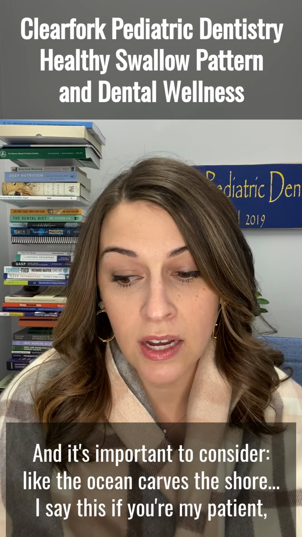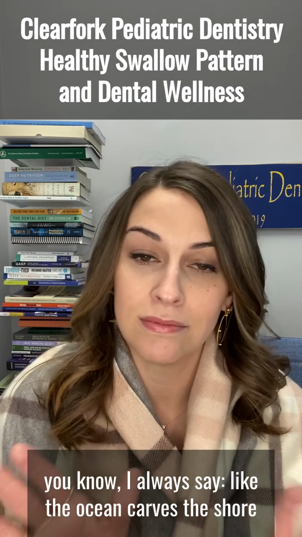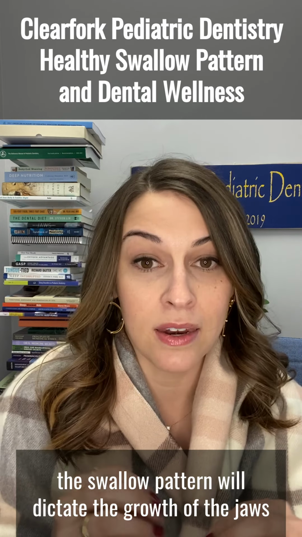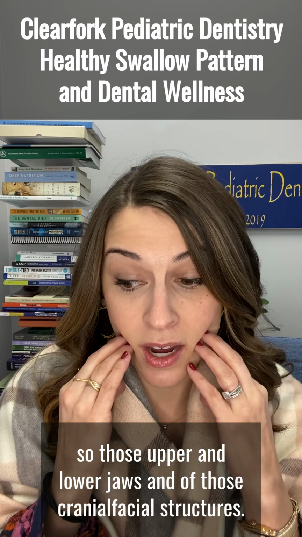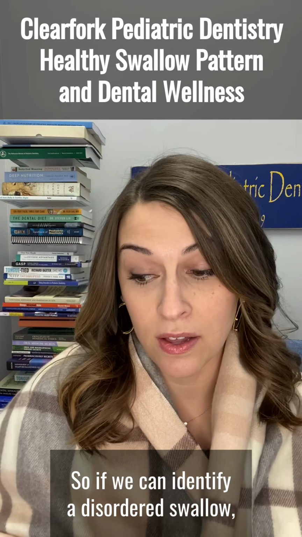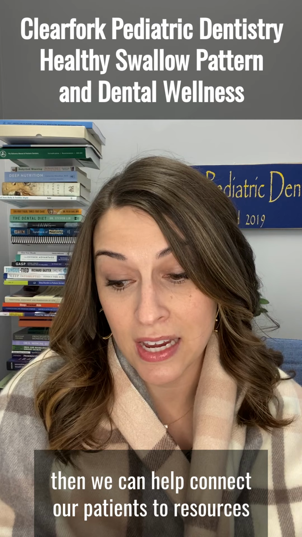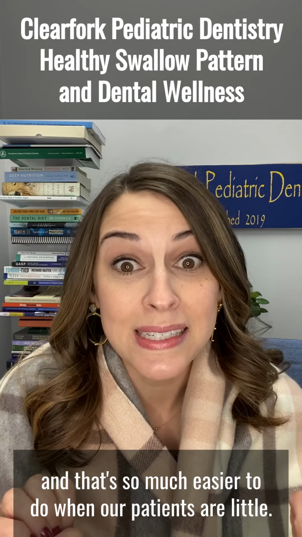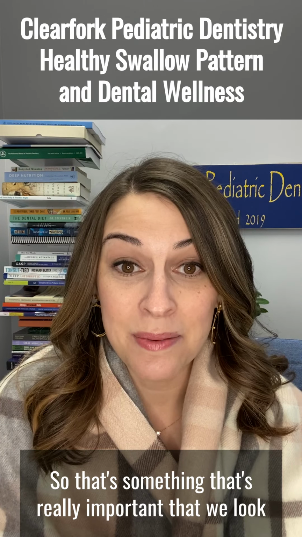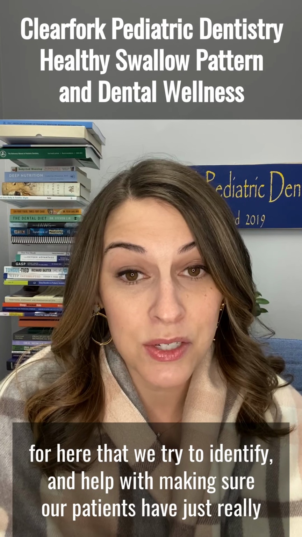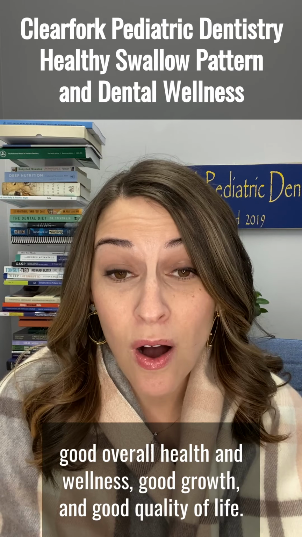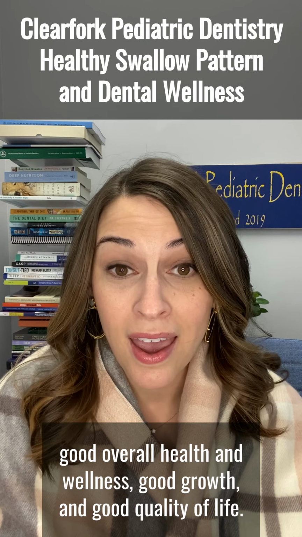And it's important to consider, like the ocean carves the shore. I say this if you're my patient, I always say that, like the ocean carves the shore, the swallow pattern will dictate the growth of the jaws, those upper and lower jaws, and of those craniofacial structures. So if we can identify a disordered swallow, then we can help connect our patients to resources and to correct it, to get it back on track. And that's so much easier to do when our patients are little. It's a little trickier to do as we get older. So that's something that's really important that we look for here, that we try to identify, to help make sure our patients have just really good overall health and wellness, good growth, and good quality of life.